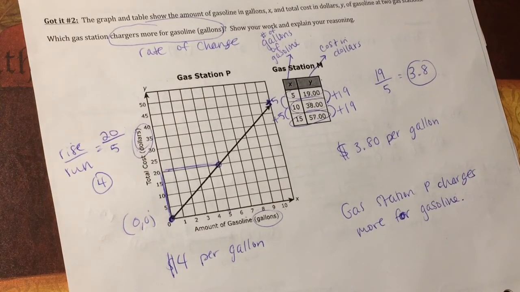All right, make sure that you have the correct work and the correct answer, and then you can begin the classwork, 8.4 classwork.